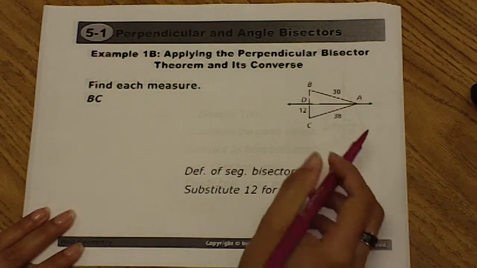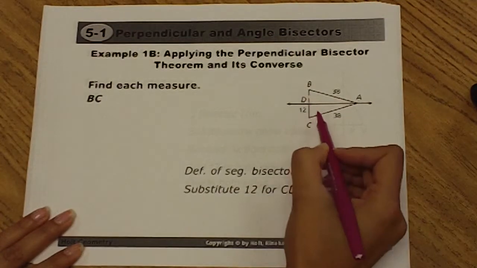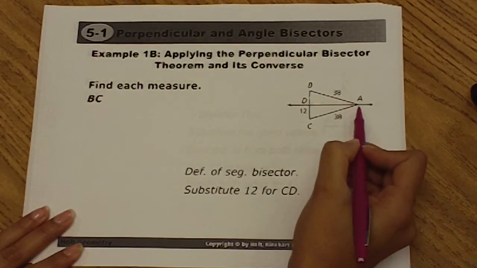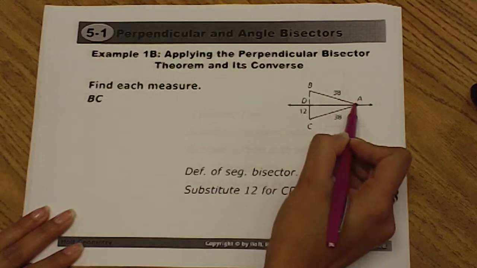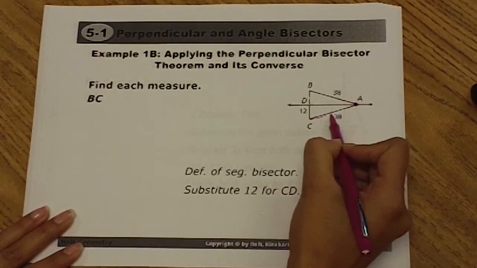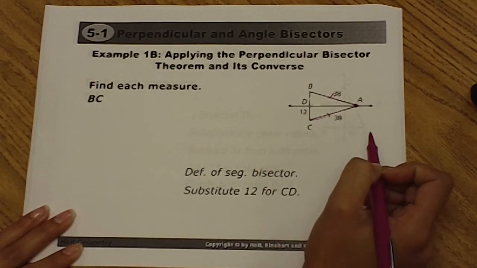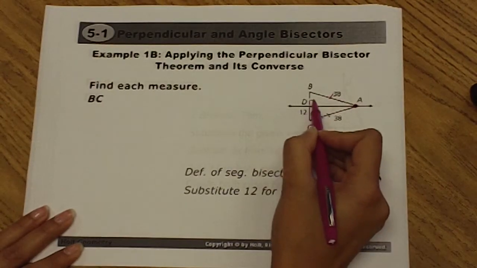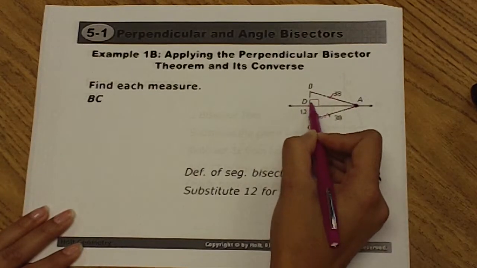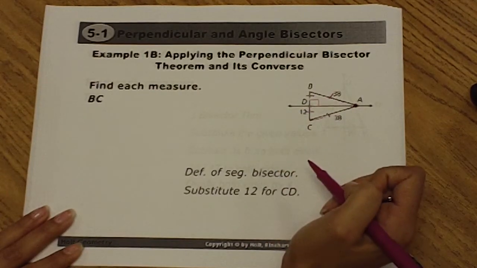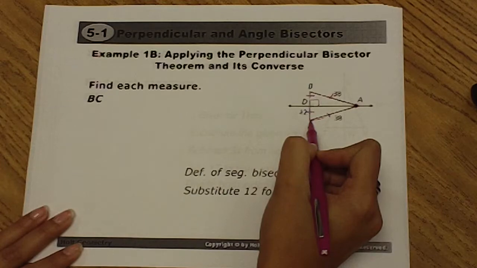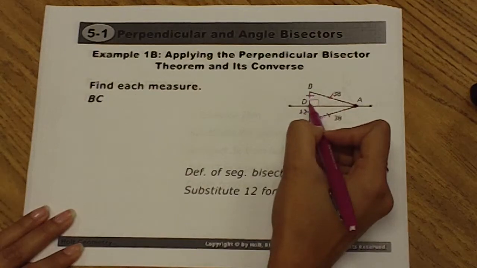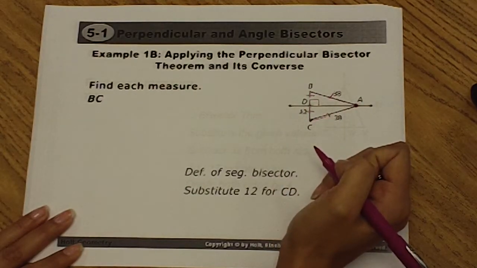Second example, we have to find the measure of BC. BC is here. I know that this distance from this point to both ends of that segment are the same. They're both labeled as 38. Because both of these are the same, then I know that this is going to be a perpendicular bisector. So that's a perpendicular line, and it cuts this one in half. Because DC is labeled as 12, I know that BD is also going to be 12.